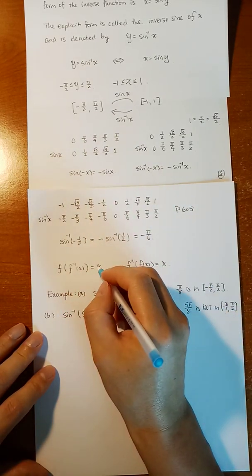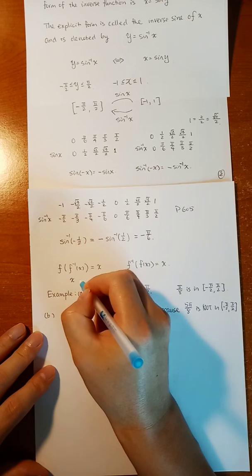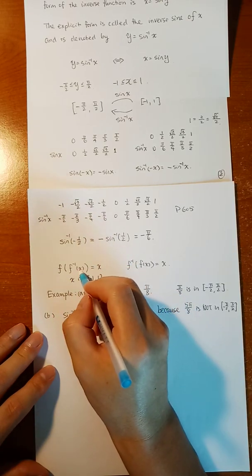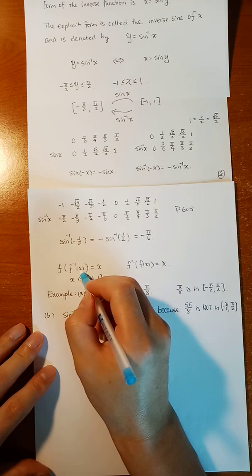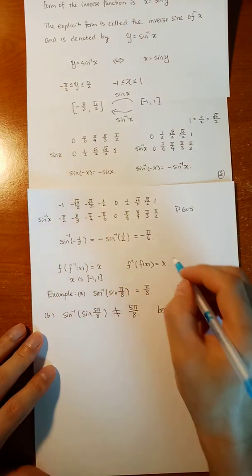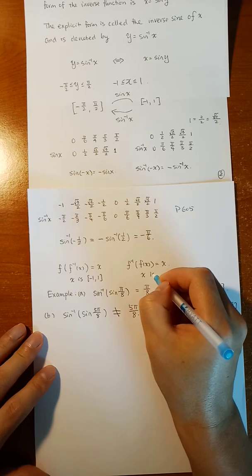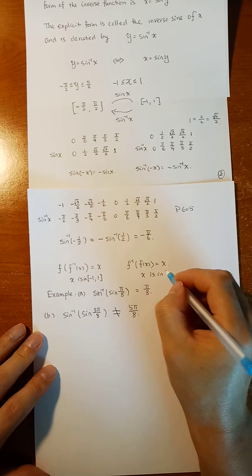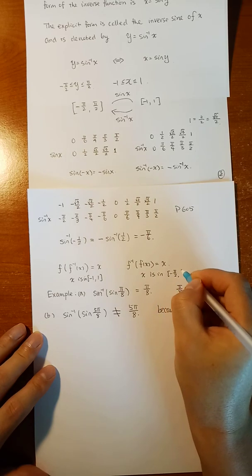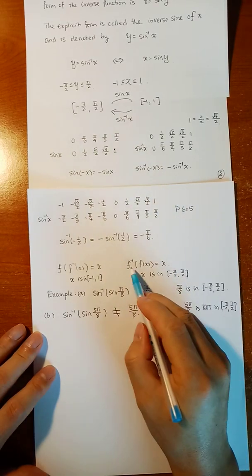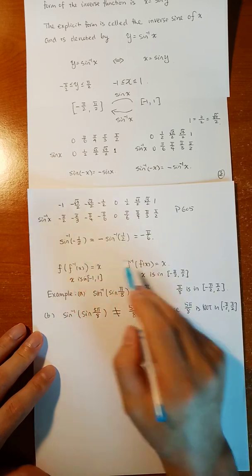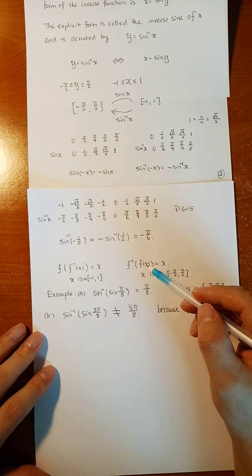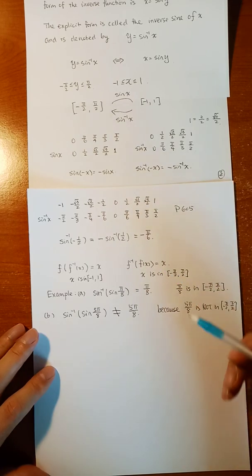So here the x should be in -1 and +1 because f inverse has domain -1 and +1. It's in the domain of f inverse. Here this x should be in the range of f inverse, because f inverse is a sine inverse. Sine inverse can only reach negative pi over 2 to positive pi over 2. It cannot be any other values.